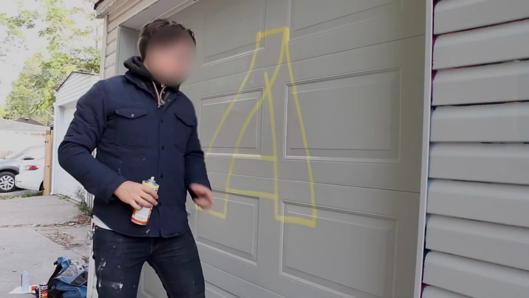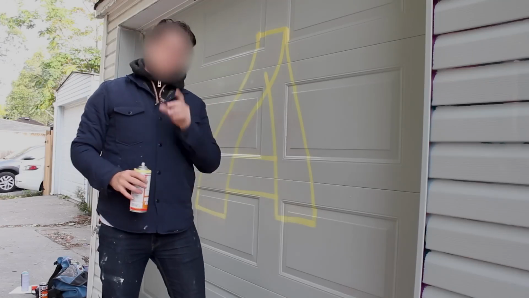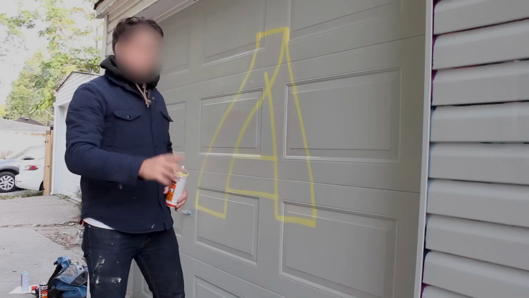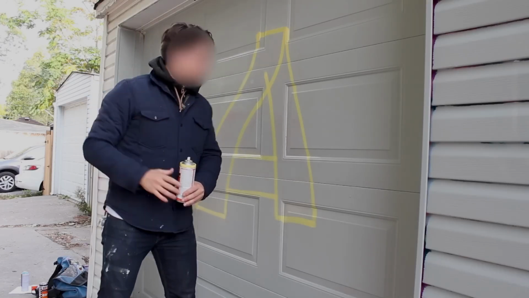Now, if you notice the way I sprayed this A, it's a little bit different than how I did it before, because I've added a little bit more style, a little bit more flair, and a little bit more pizzazz. But this all keeps within the same letter structure line that we were talking about earlier on.